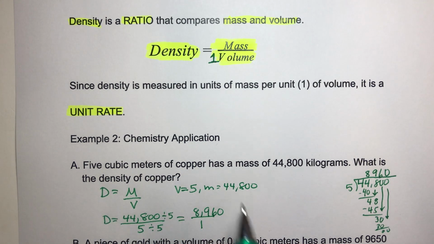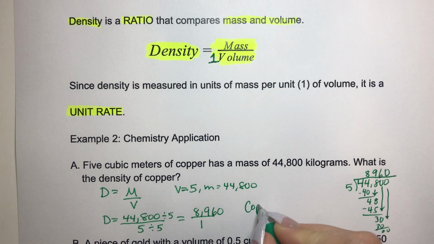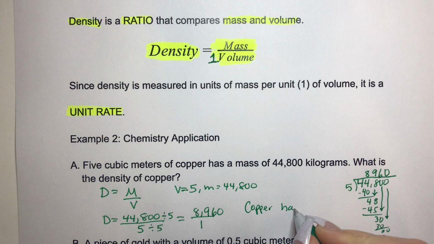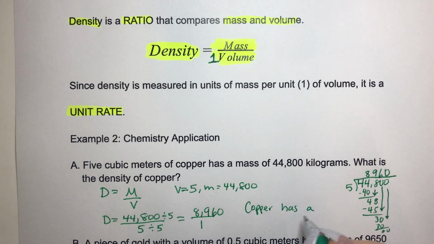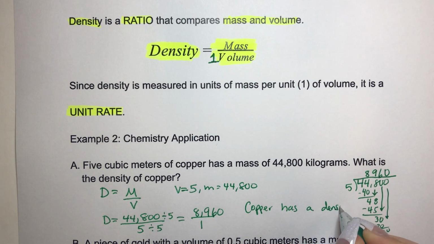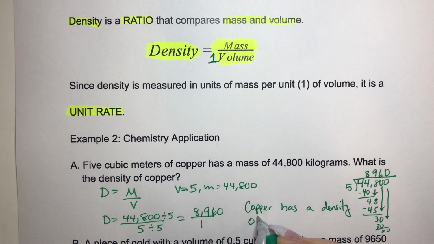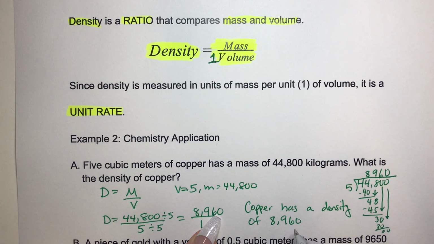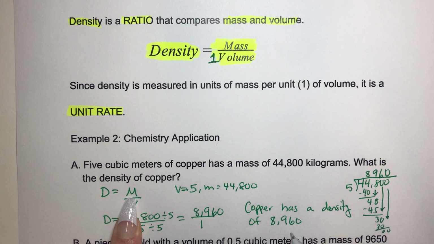We would say copper has a density of 8,960.